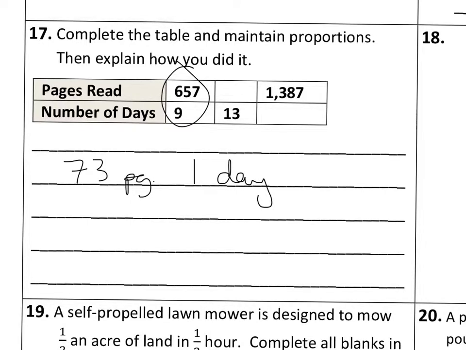And if I would have reduced this, both, 657 divided by 9 gives me 73. And so then what I've done is taken 73 times 9, and I would have found that the answer for this was 949. The other thing you could have done is you could have cross-multiplied. 657 times 13 and then divided by 9 would have given you 949.